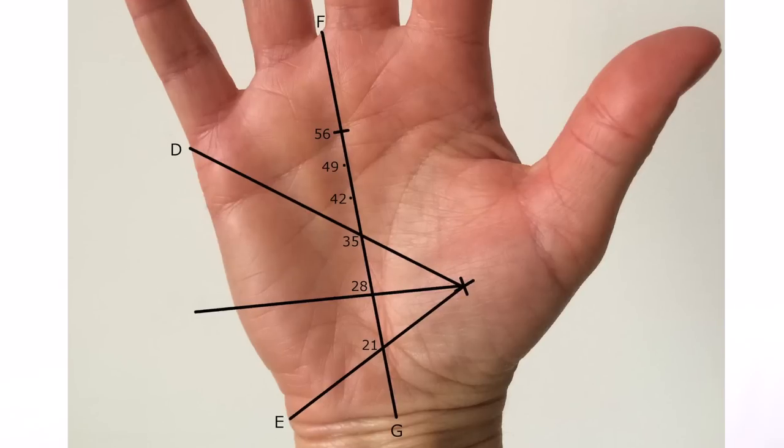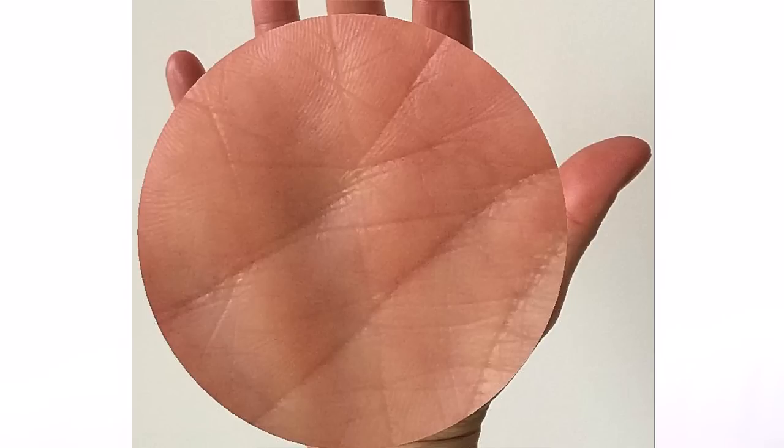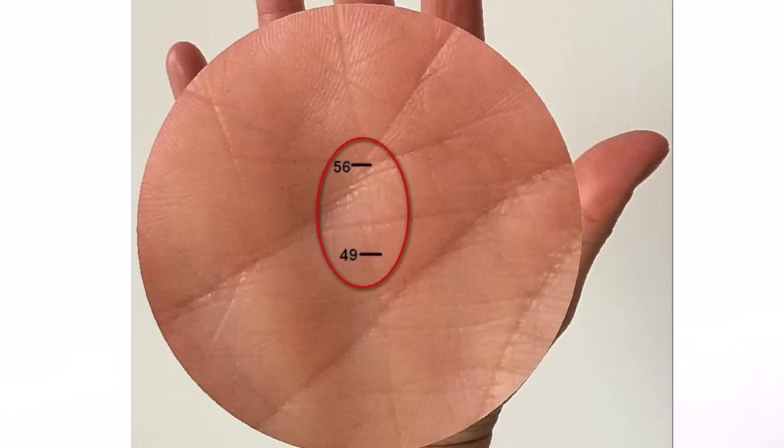Because this line is very thick, let's go back to our original hand and look at a detail. So in this detail, you can see that there is an overlap of the destiny line. And this overlap is between the ages of 49 and 56.